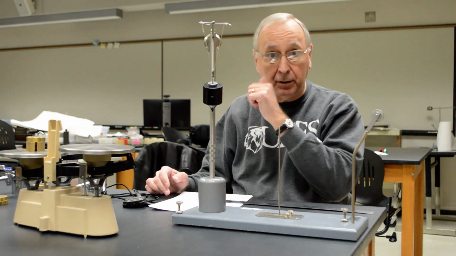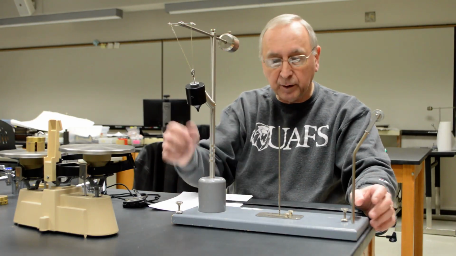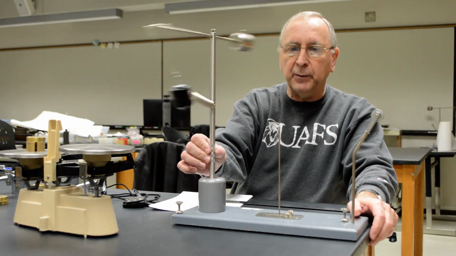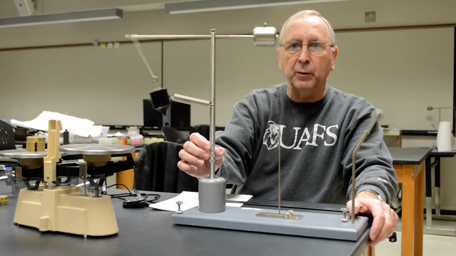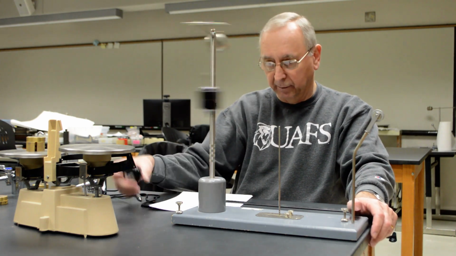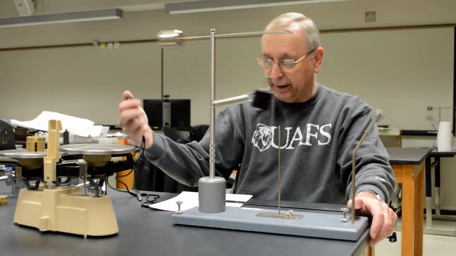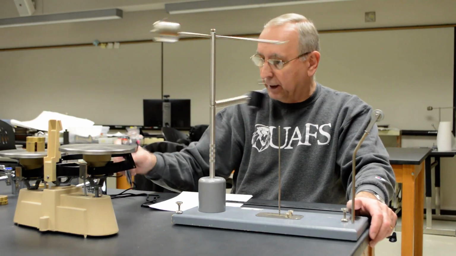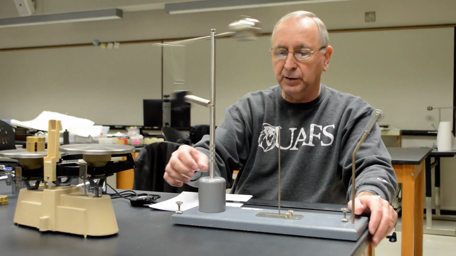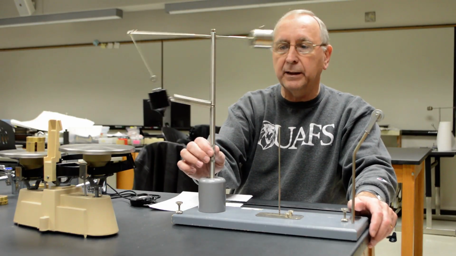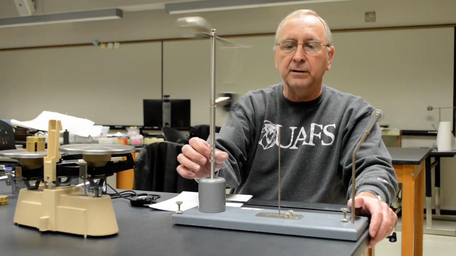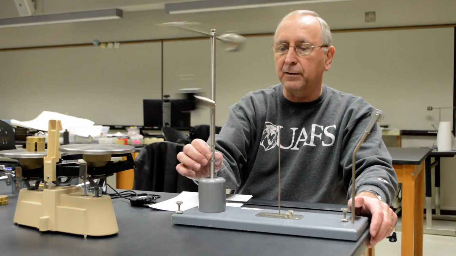Okay? And they should be close to the same. Now I have to warn you, there is quite a bit of uncertainty or experimental error in this lab because it's very difficult to keep it exactly lined up with the pointer as you rotate it. And then plus, we also have some uncertainty with using a stopwatch. But by using 25 revolutions, we can greatly reduce the random error from the stopwatch.